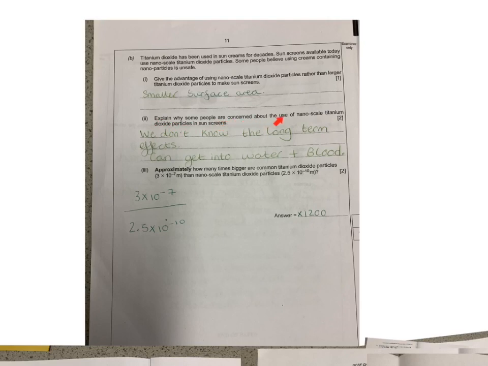Explain why some people are concerned about the use of nanoscale titanium dioxide particles in sun cream. We don't know the long-term effects, and they can get into water and blood. Approximately how many times bigger are common titanium dioxide particles than nanoscale titanium dioxide particles? So just divide them by each other and you should have got 1,200, which was the answer.